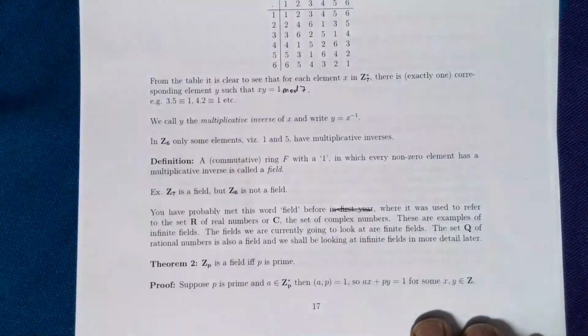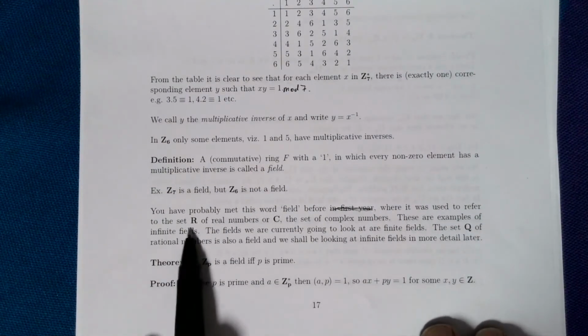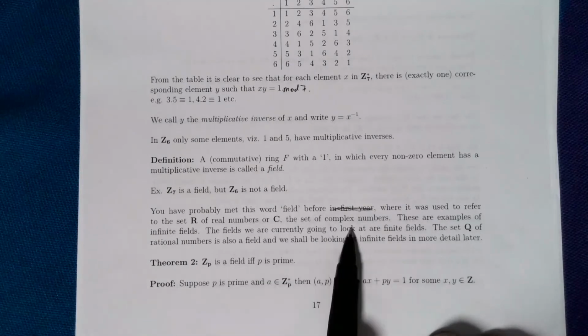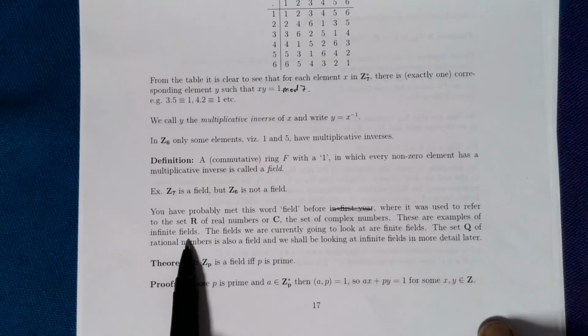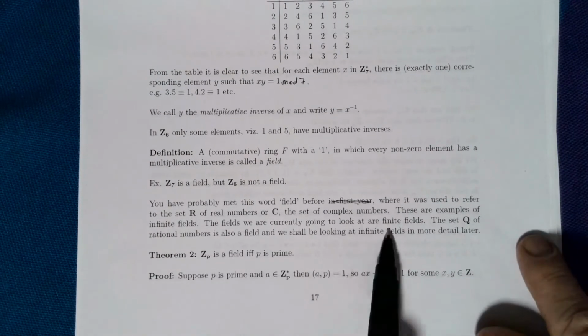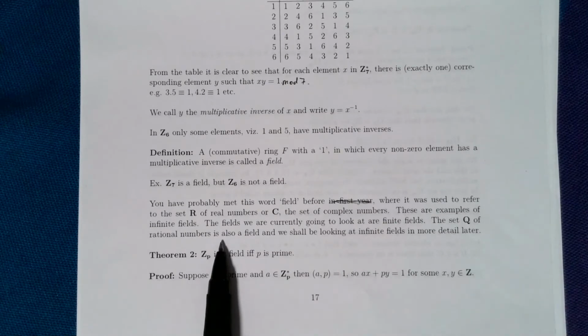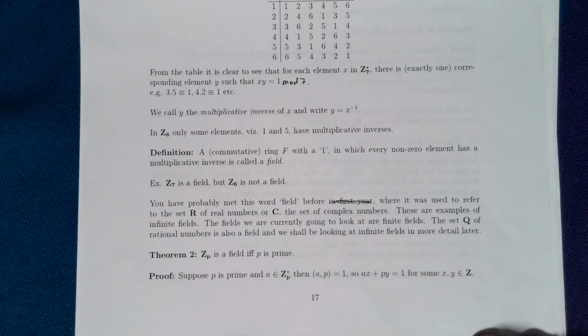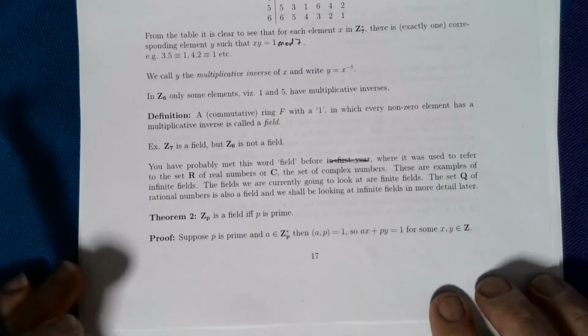You probably met this word field perhaps before in your mathematics, where it was used to refer to the set R of real numbers or C the set of complex numbers. These are examples of infinite fields. The fields we're going to look at currently are in fact finite fields. The set Q of rational numbers is also a field, and we'll look at a little bit more of infinite fields a bit later on in one of the later sections. We're going to concentrate here for the moment on finite fields.